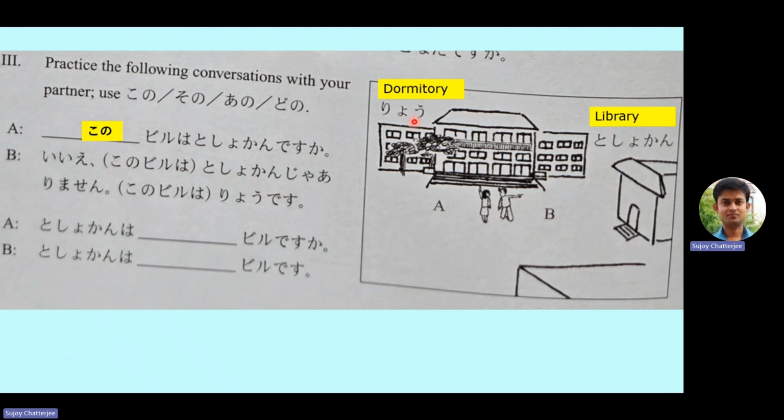So friends, is that clear? The difference between kore sore are and kono sono ano? If not, then I would recommend that you go back to the previous videos of this series and understand the difference. So again, kore sore are is for noun and kono sono ano is for adjective, both giving similar meaning. Now let's move on to the next question.